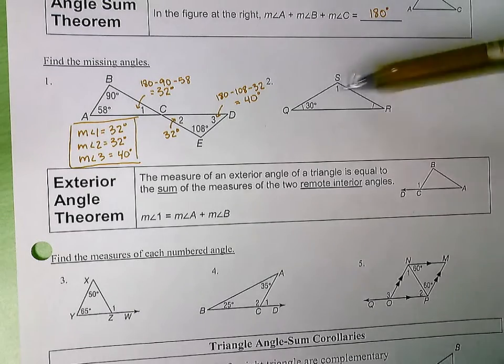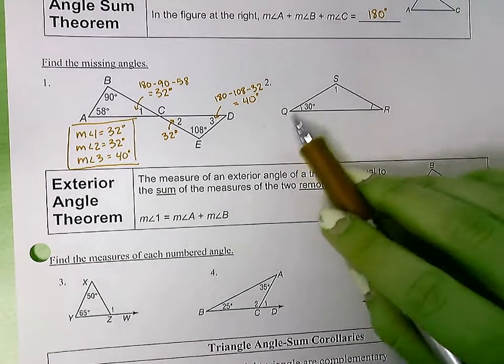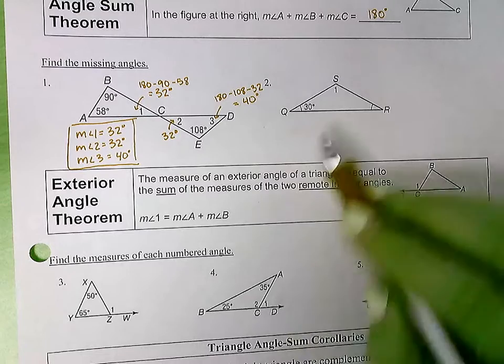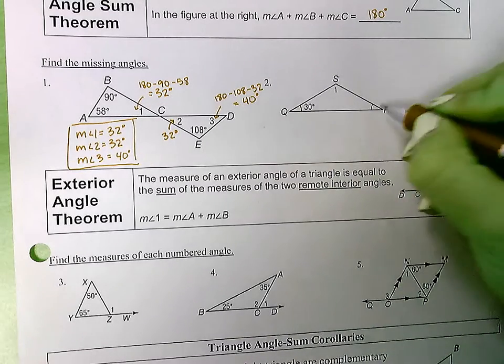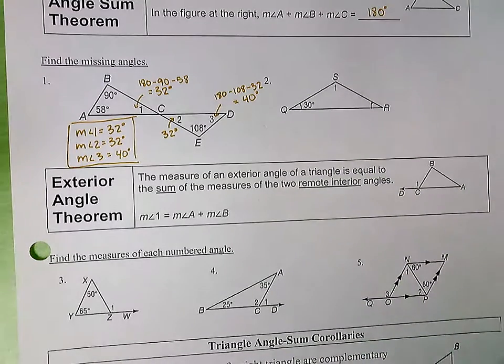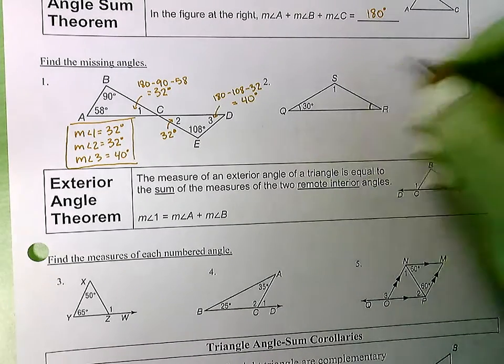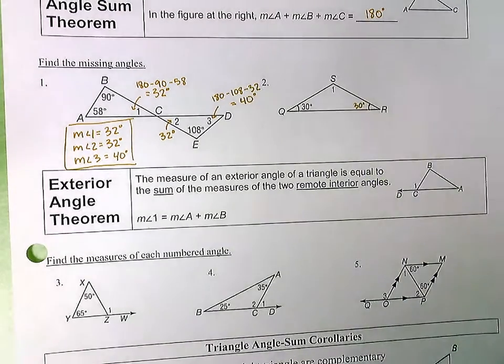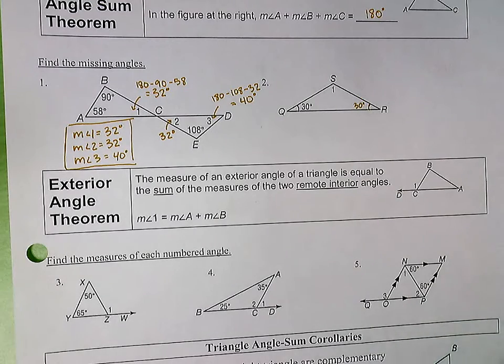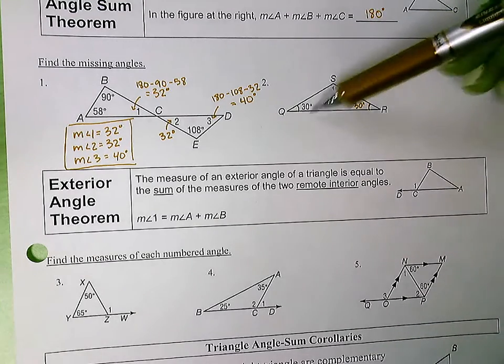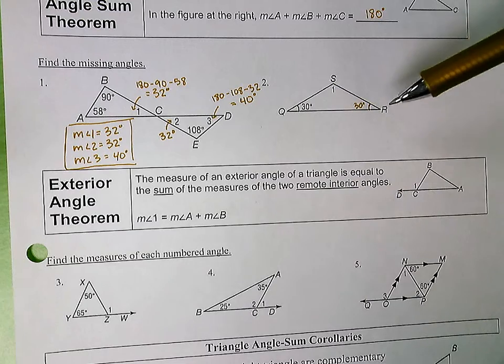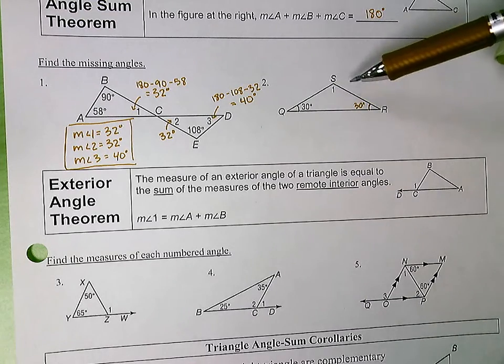All right, second one here. In triangle QSR, I have these arc marks within my angle. What does that mean? They're congruent. So since angle Q is 30, angle R must also be 30. Now that I know two of my angles within my triangle, I can find that last one there.